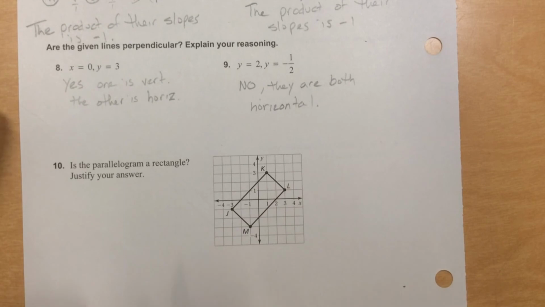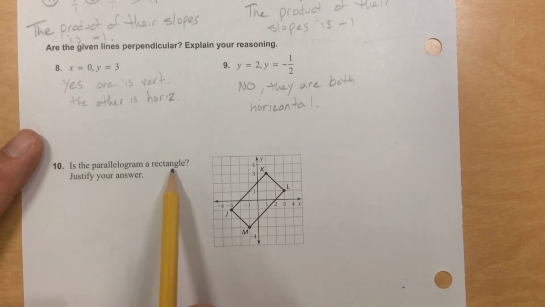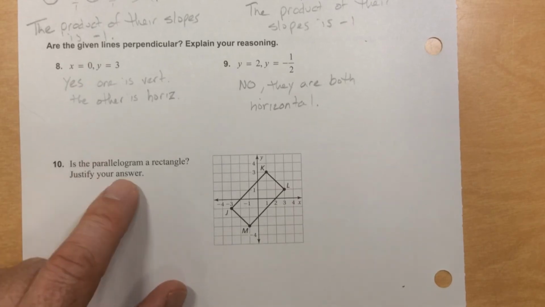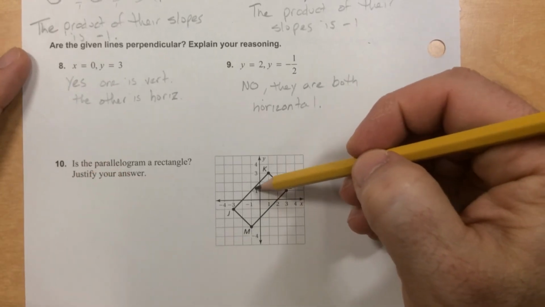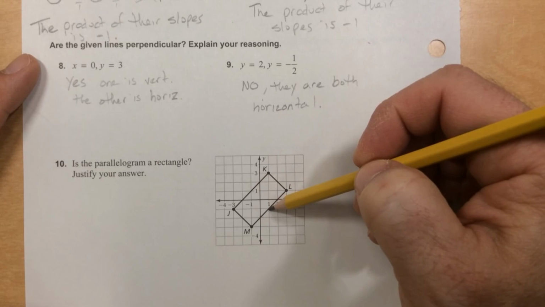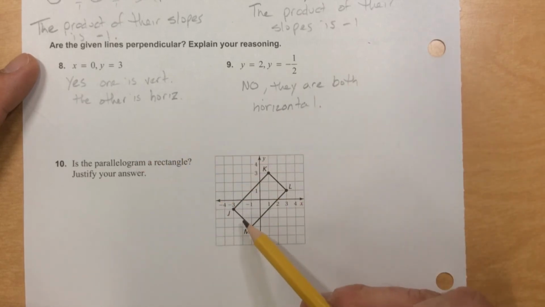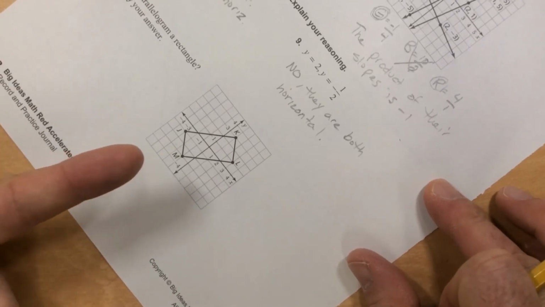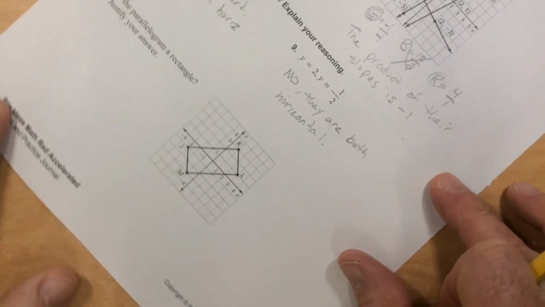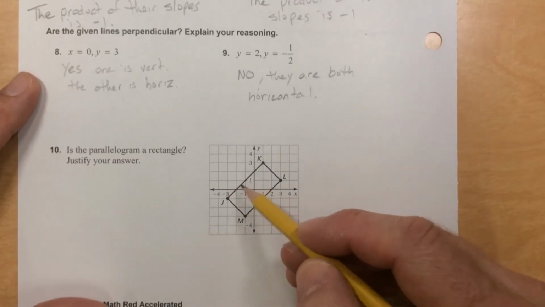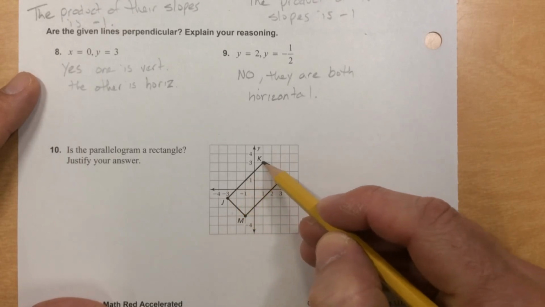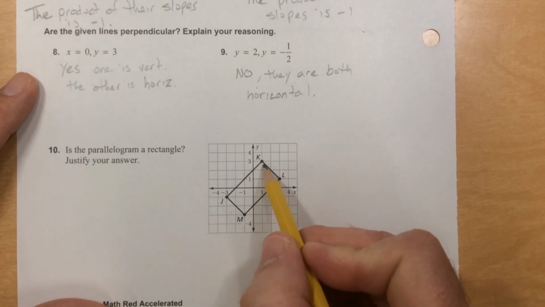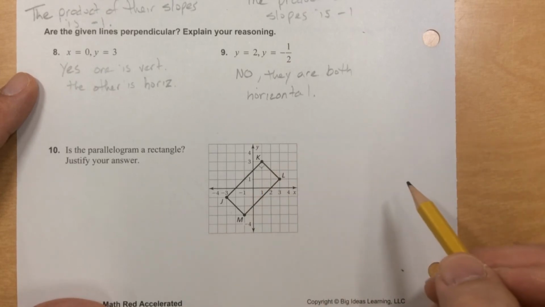And then the last thing here, is the parallelogram a rectangle? Justify your answer. Well, it tells us a parallelogram, so we don't have to say that these are parallel. It tells us it is a parallelogram, and these are parallel. What we can't do is say, like, yeah, it's a rectangle. Look, we can just tell by looking at it like that. We're not going to do that. What it wants us to do is say, are these two lines perpendicular? Because we need to know that it forms right angles in there.